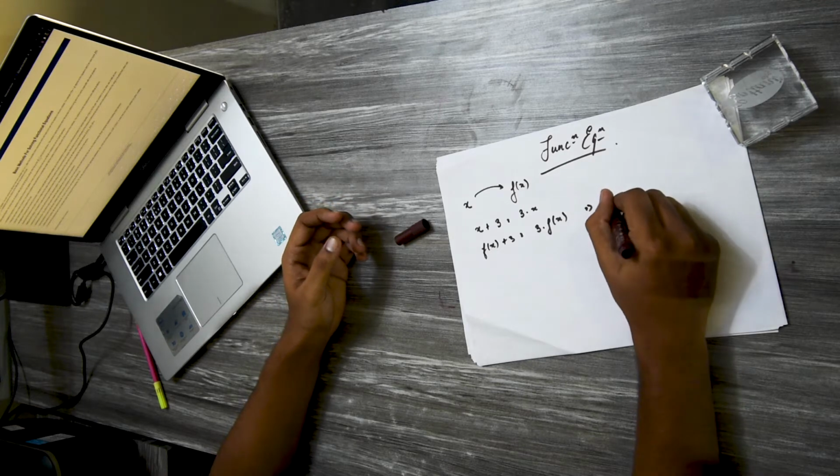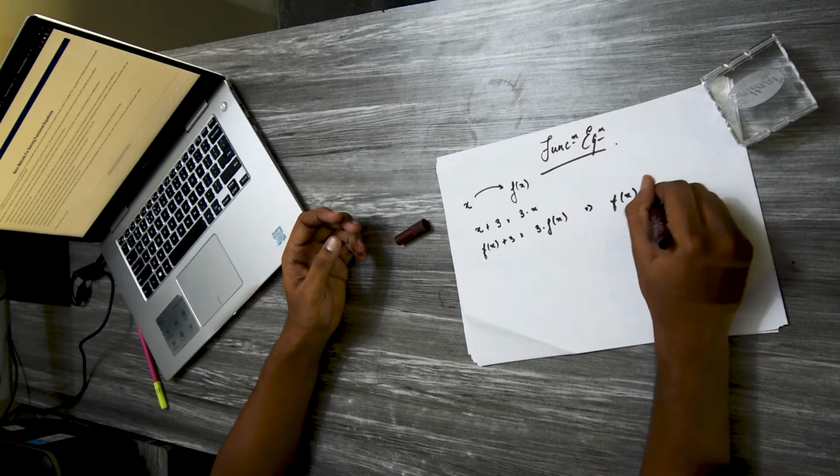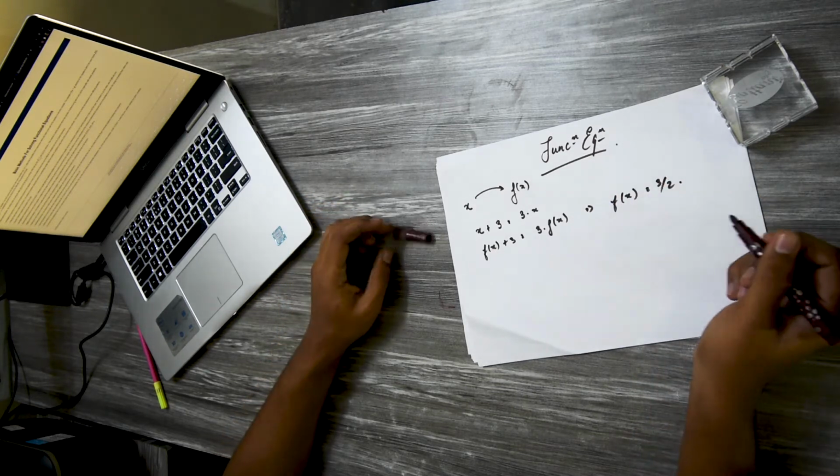And the solution for this is pretty simple. f(x) would be a constant function which is 3/2. But the thing is, functional equations aren't that simple because this is a pretty advanced topic. So I'll be showing you an example of a simple functional equation again, but it's on a higher level than this. Functional equations generally are solved by substitution.